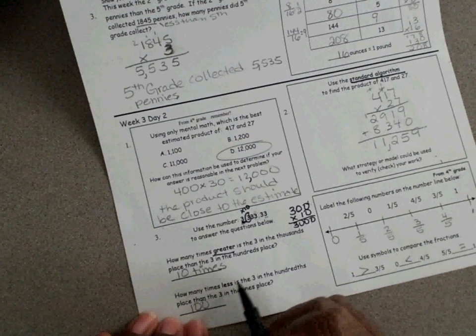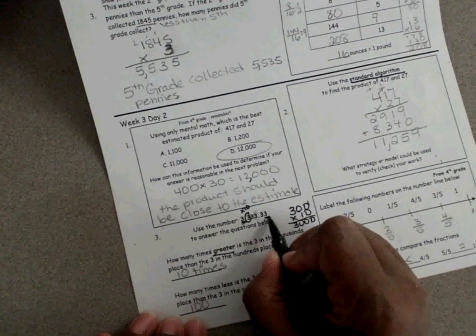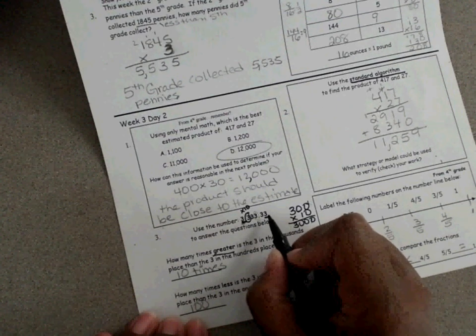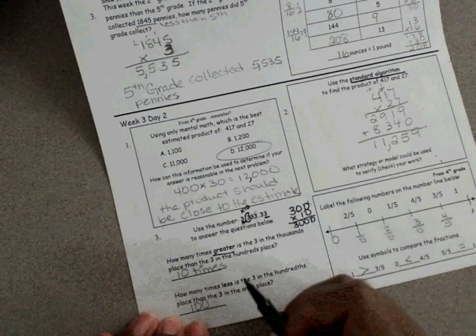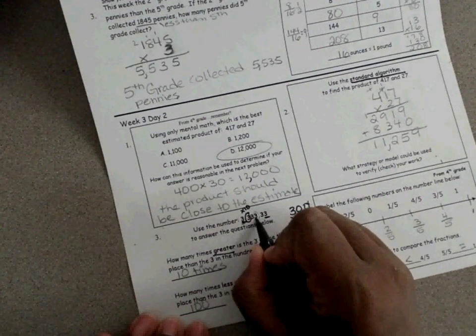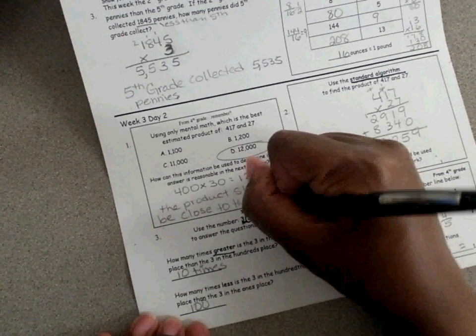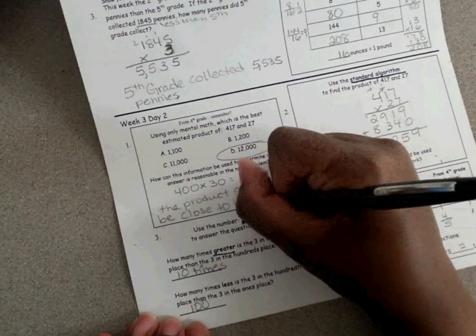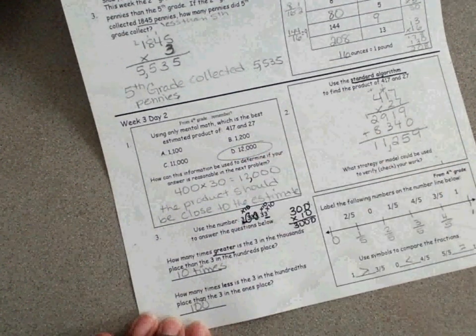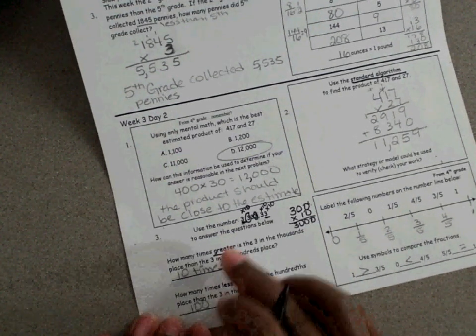How many times less is the 3 in the hundredths place? So the 3 in the hundredths place is 2 places away from the decimal, compared to the 3 in the ones place. And the ones place is all the way over here. So I would have to multiply this 10 times, and then times 10 again, and 10 times 10 is 100. So because of that, it is 100 times less than the 3 in the hundredths place.